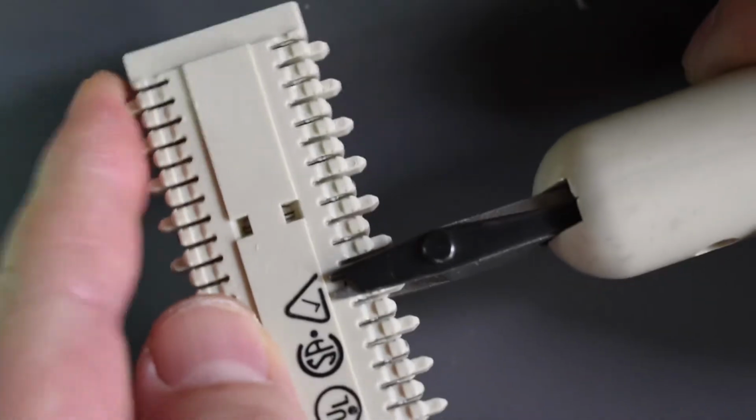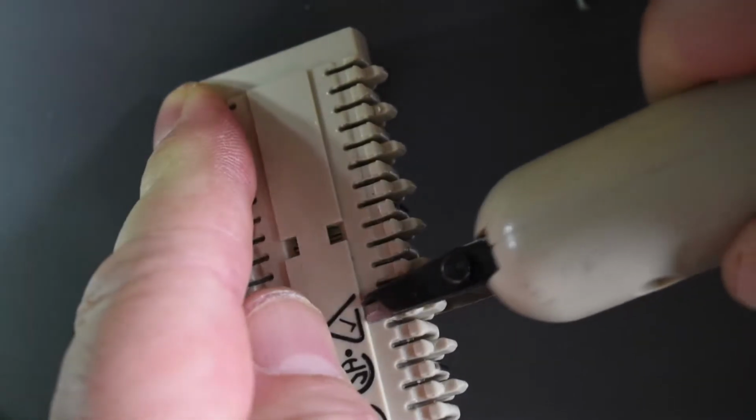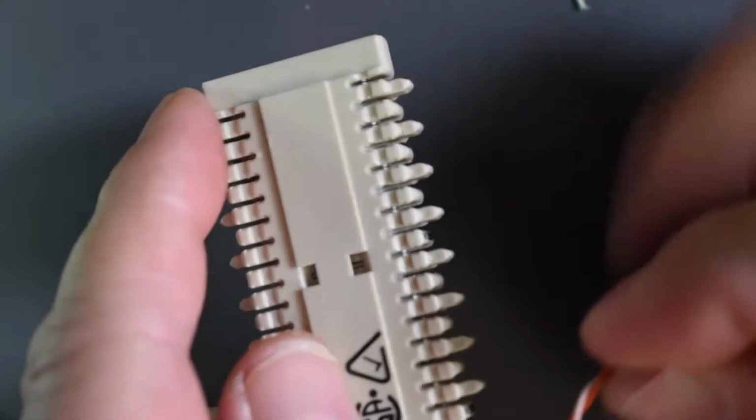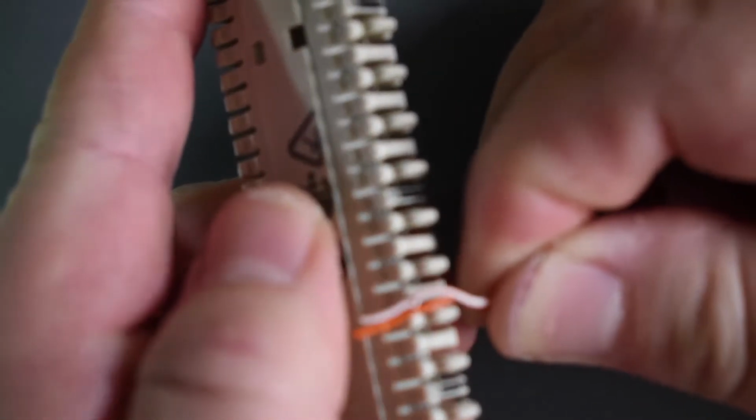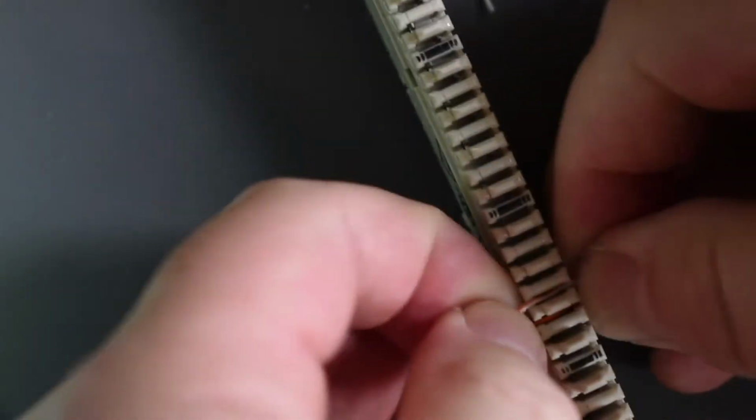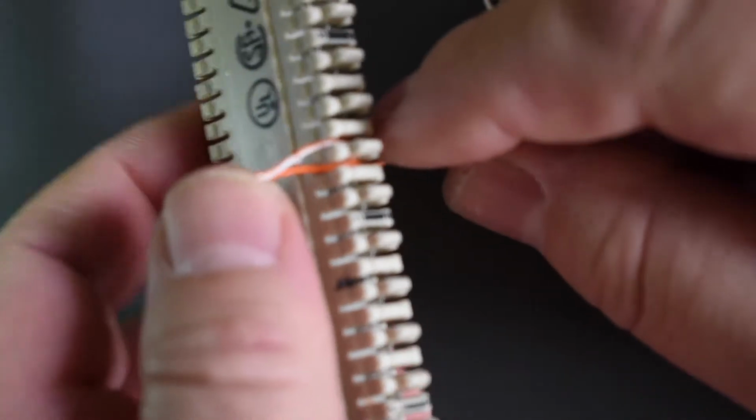The first one cuts first and then punches, and this one punches and then cuts it off. Can we put a little wire here? Sure we can, in a random location, and let's see what this punch down tool does for us.